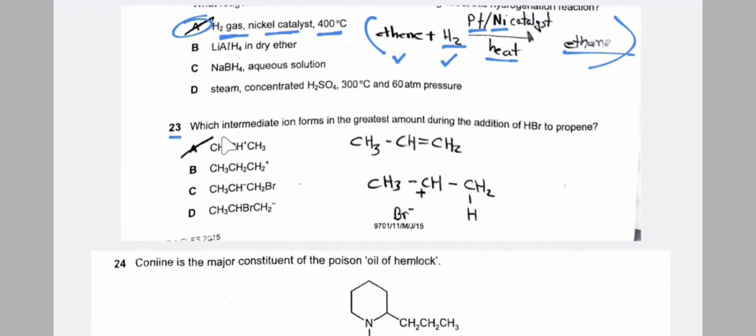In question number 23, which intermediate ion forms in the greatest amount during the addition of HBr to propene? So propene means a carbon-carbon double bond is present, and it has meth, eth, prop carbons. So which intermediate forms in the greatest amount?